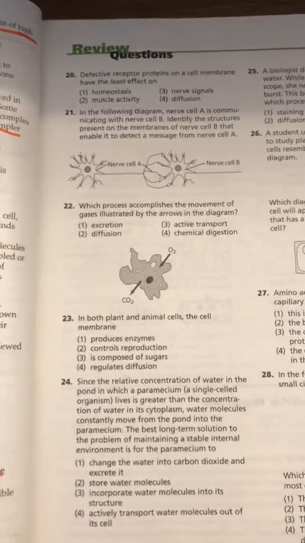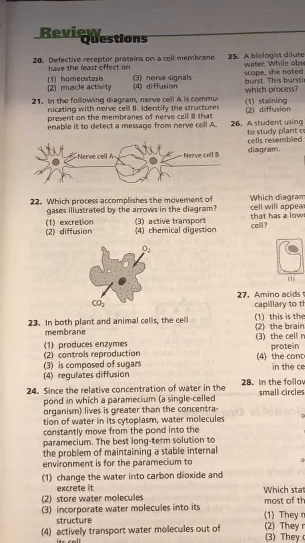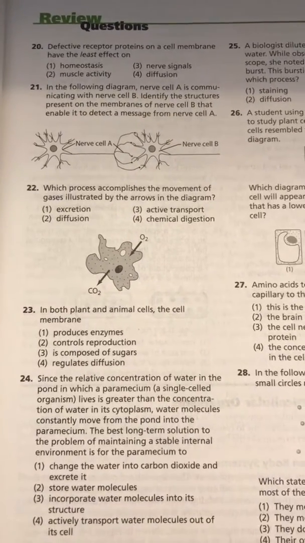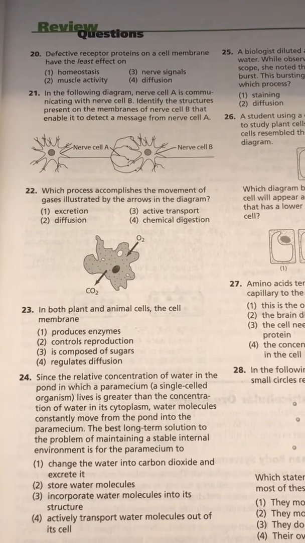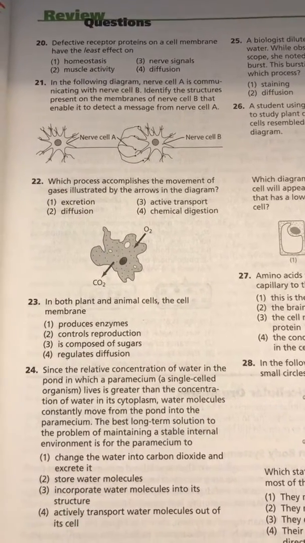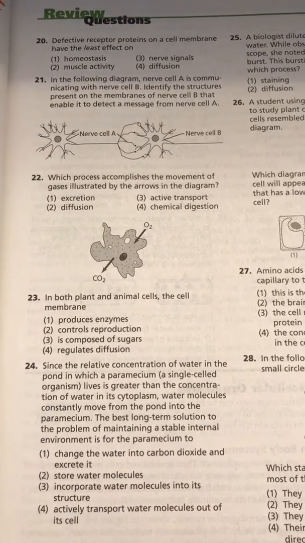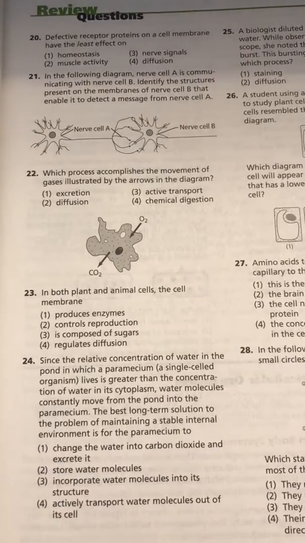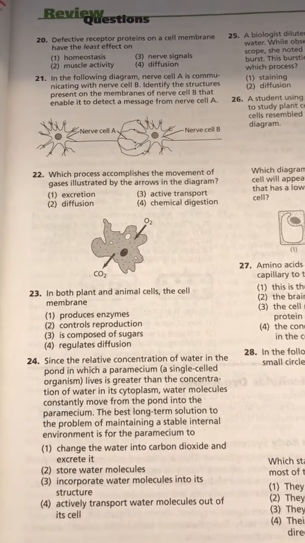Last set of review questions for this chapter. Number 20. Defective receptor proteins on a cell membrane have the least effect on 1. Homeostasis, 2. Muscle activity, 3. Nerve cells, or 4. Diffusion. 21. In the following diagram, nerve cell A is communicating with nerve cell B. Identify the structure present on the membrane of nerve cell B that enables it to detect a message from nerve cell A.